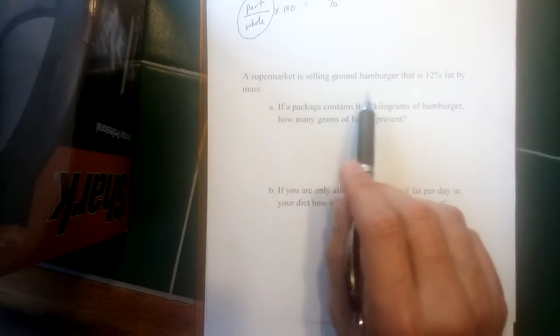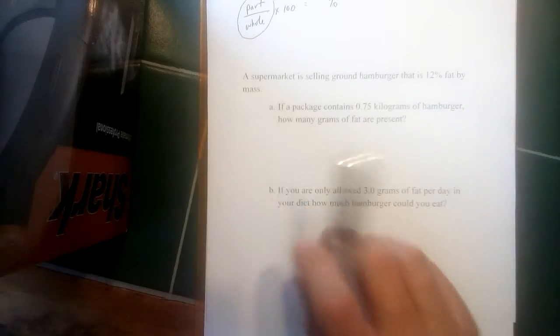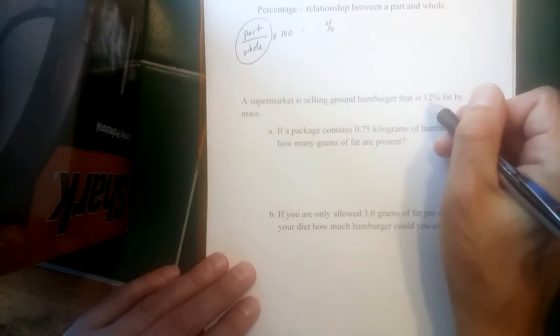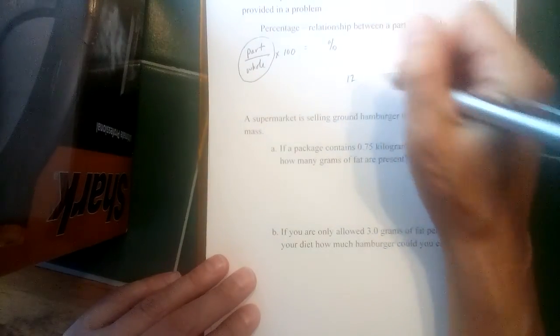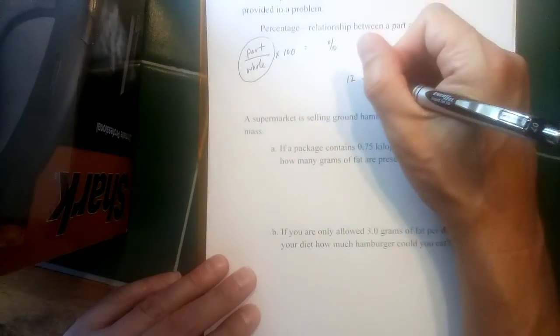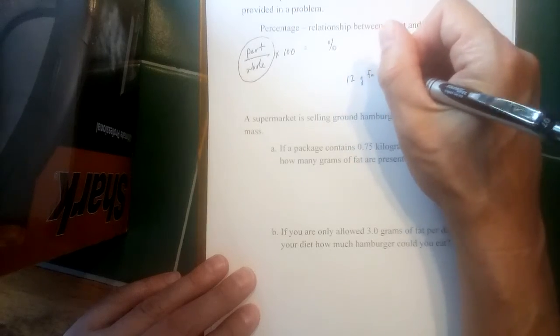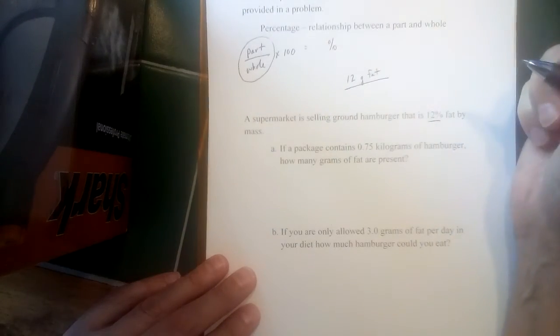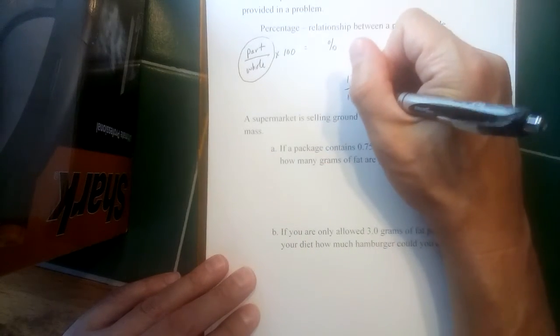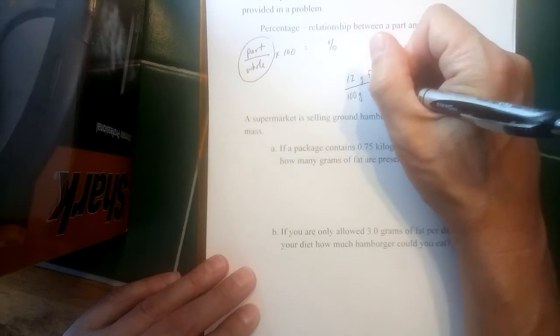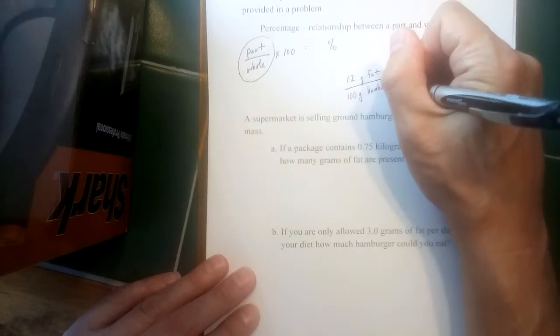So a supermarket is selling ground hamburger that is 12% fat by mass. So this 12% really means there's 12, and since this is mass units, I'm just going to call it grams. 12 grams of fat would be the part in this relationship, and it's hamburger, so 100 grams of hamburger would be the whole in this relationship.